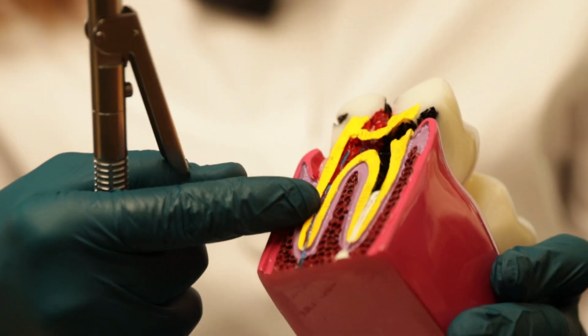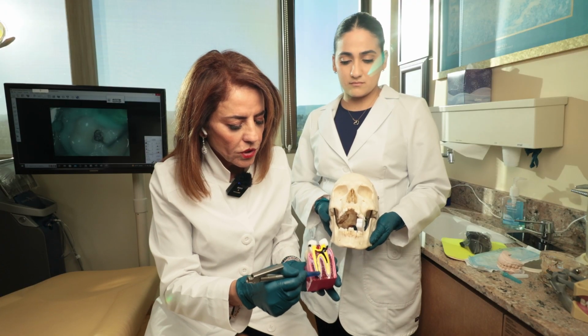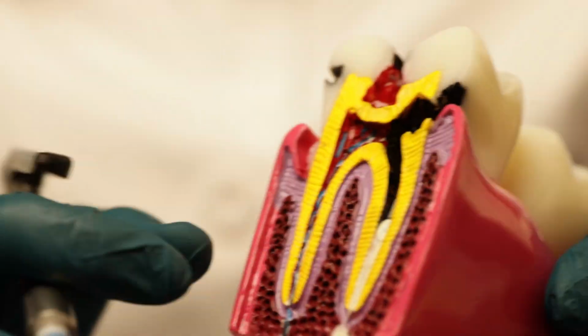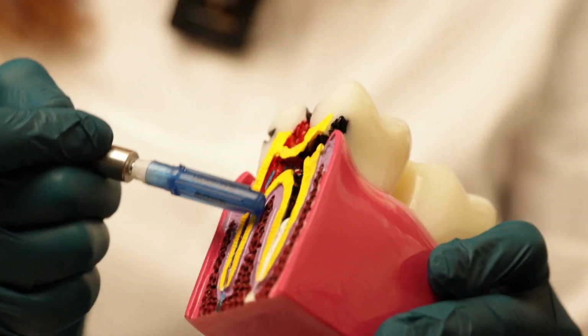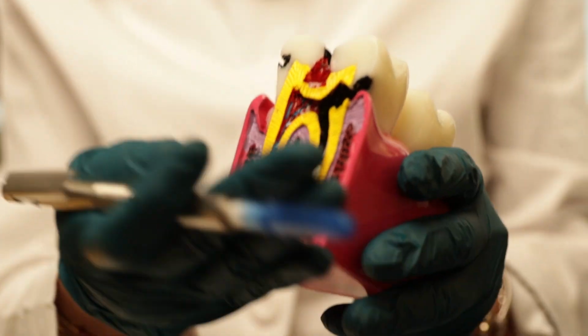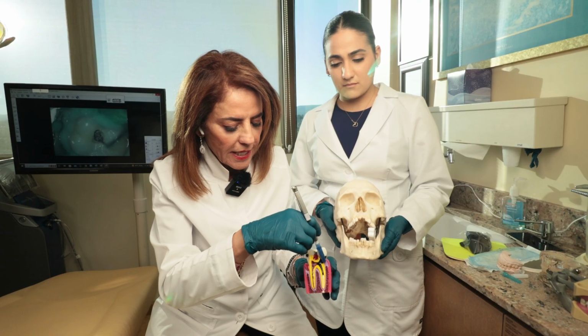This purple that you see here around the tooth is kind of a rubber that works as a cushion, so the teeth are not crashing down. When we're doing mastication, they have a cushion where to stop. So in that ligament is where we're gonna put the anesthetic.